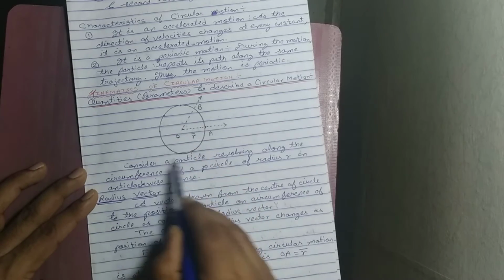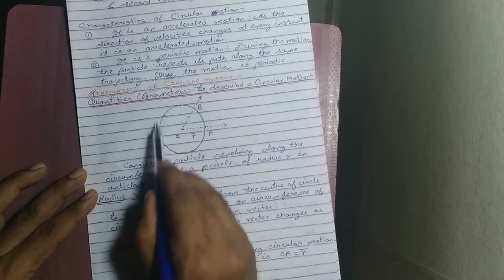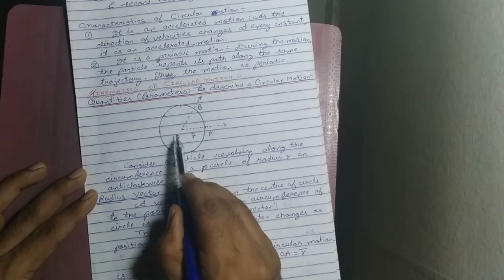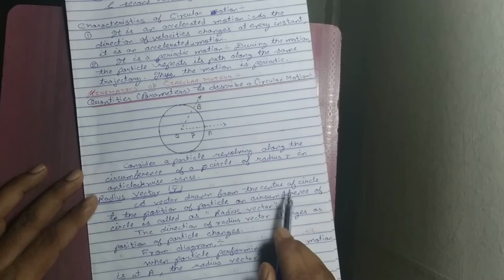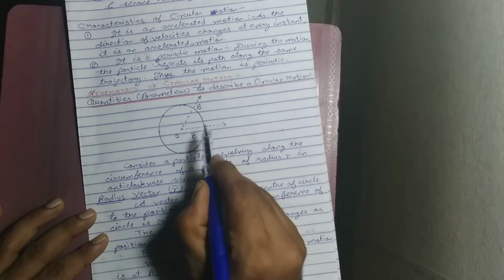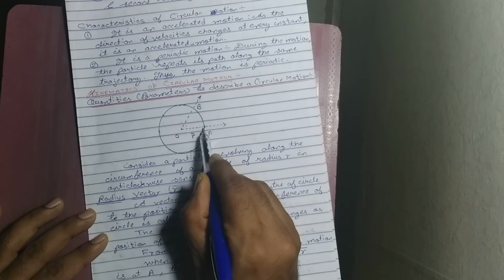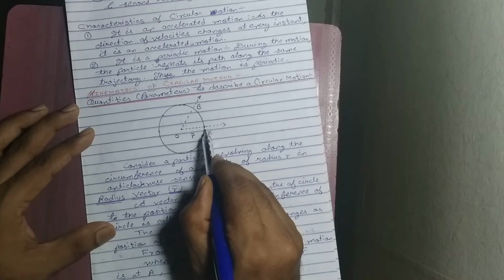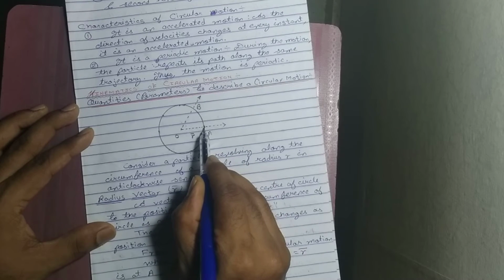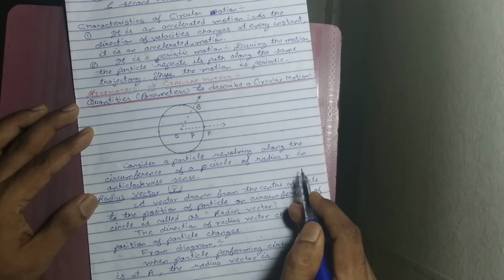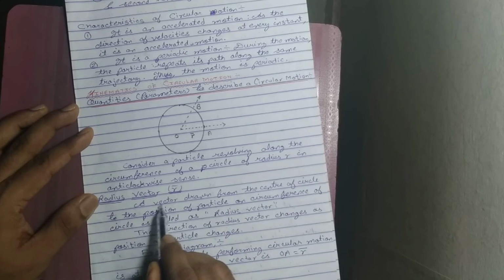For that, I will consider an object moving along the circumference of a circle of radius r in anti-clockwise sense. We observe here, if the body is at point A, the line joining the center and the point on the circumference of a circle is called a radius.